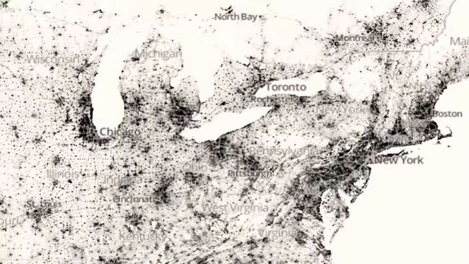Now when we zoom into our area of the country, we can really see these population clusters, especially near coastlines or along waterways. And so much of that eastern coast, along the Atlantic coast from Boston all the way down to Washington, D.C., is because of the access to the Atlantic Ocean.